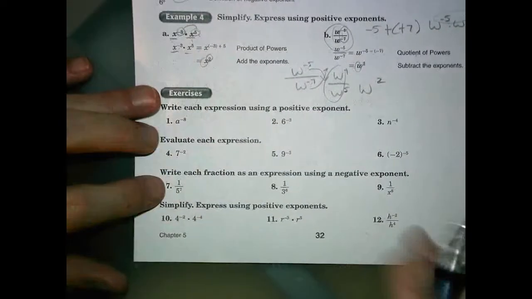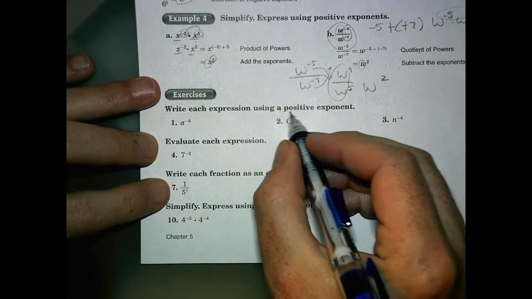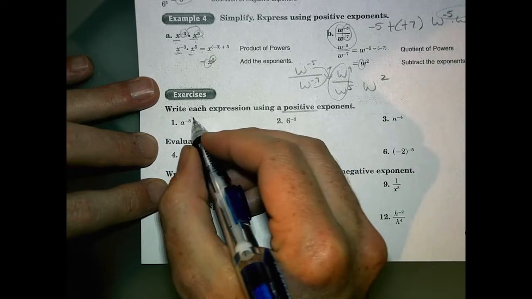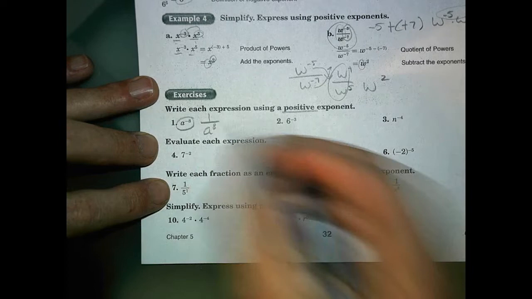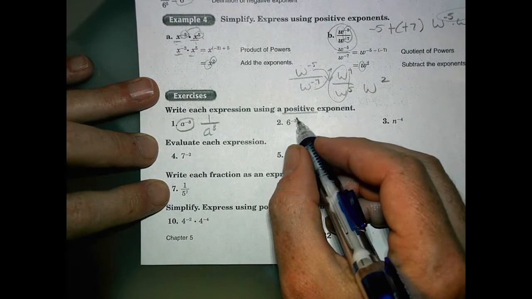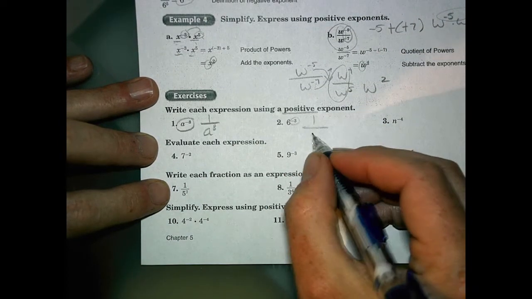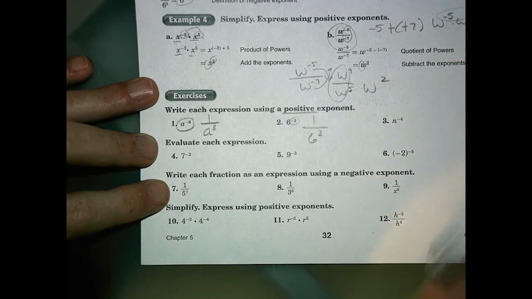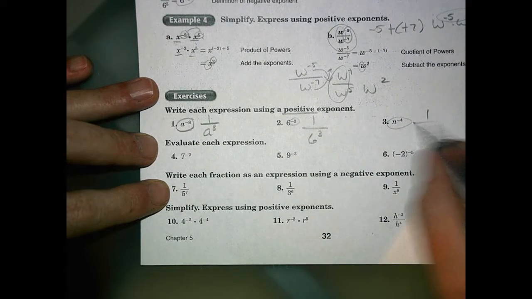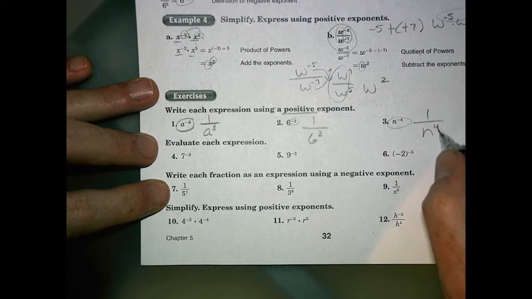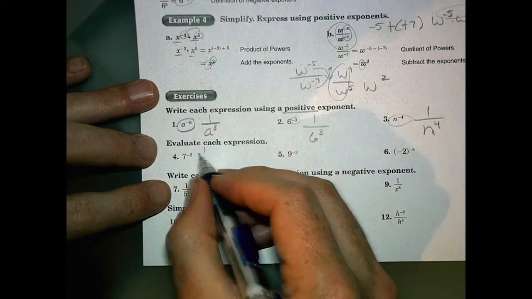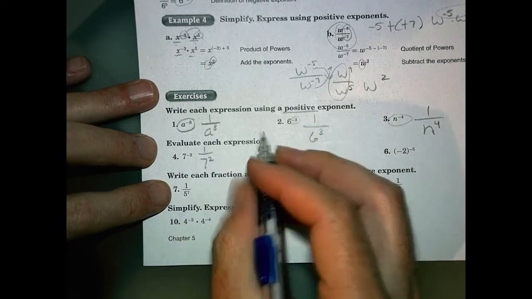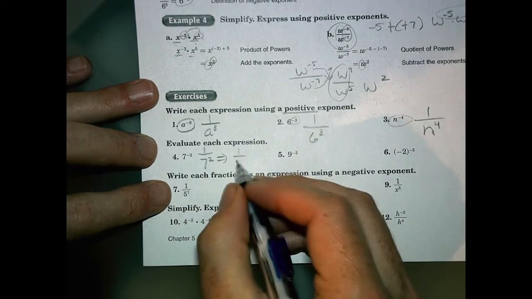Let's get a couple examples here. Write this expression using a positive exponent. So instead of a to the negative 8, we're going to move him downstairs and write it like that. Instead of 6 to the negative 3, we're going to move the 6 downstairs and keep the exponent the same. N to the negative 4, we move them downstairs and keep the exponent the same. Evaluate. Well, that means first move them downstairs, so 7 squared, and 7 squared is 49.